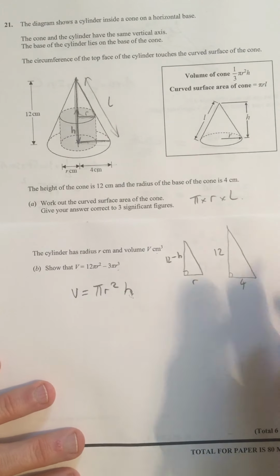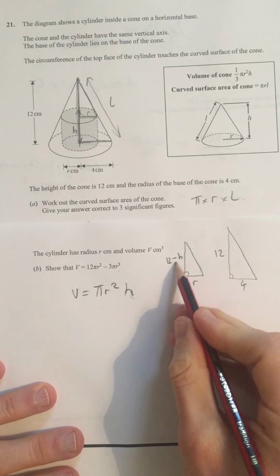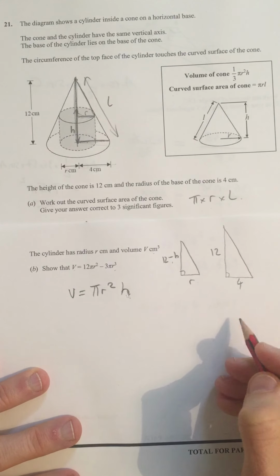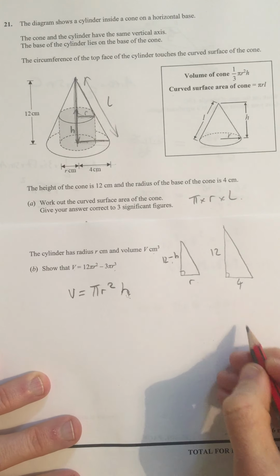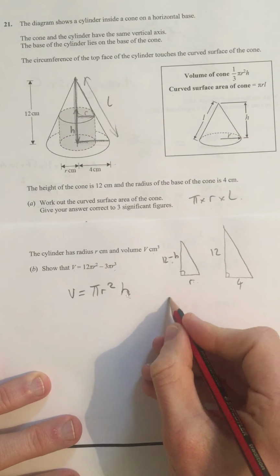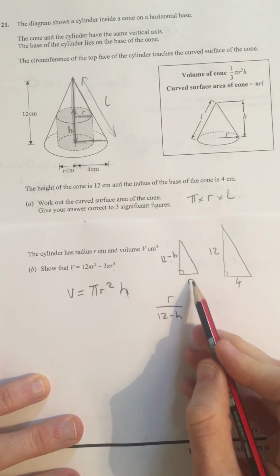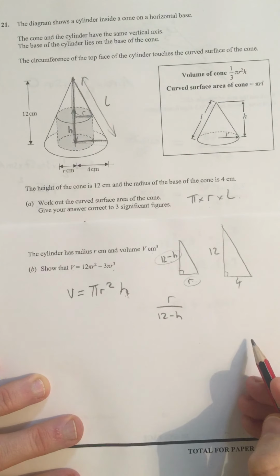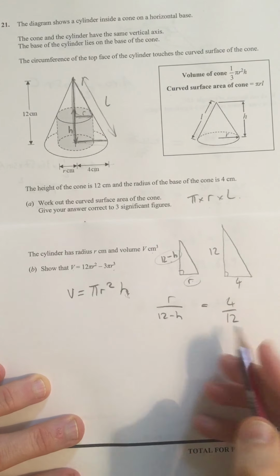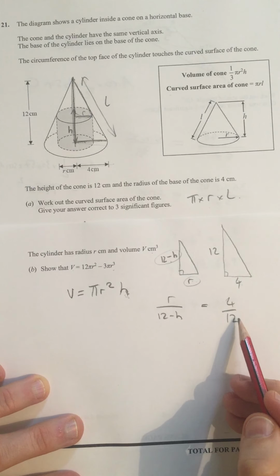What that does is it allows me to write down, because they're similar, that the ratios of these lengths are going to be equal to each other. So I can say that r divided by 12 minus h, this divided by this, is going to be equal to 4 divided by 12. The ratio of these two sides has to be the same as the ratio of these two sides because they are similar triangles.